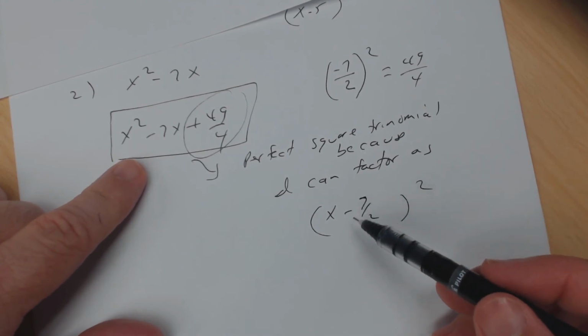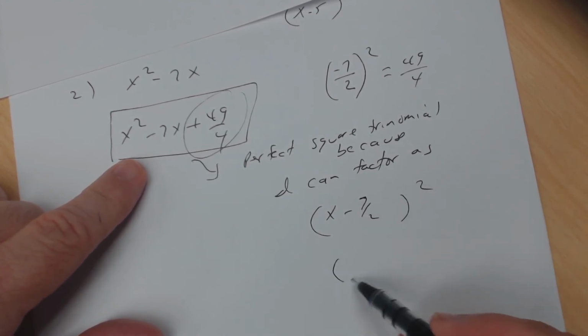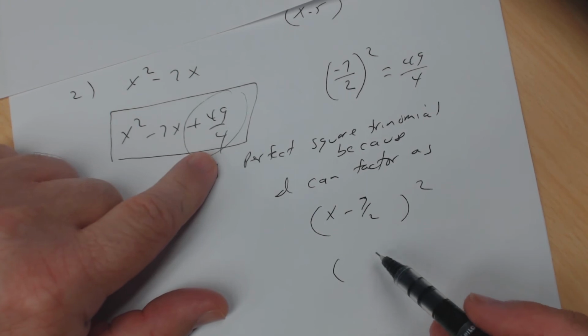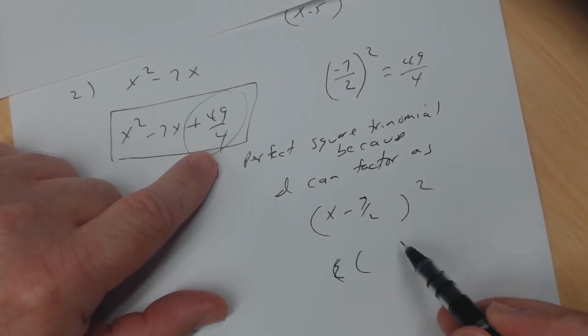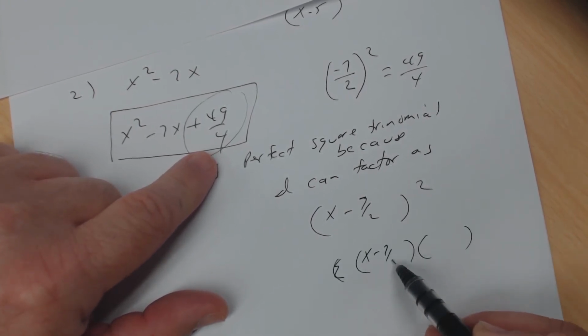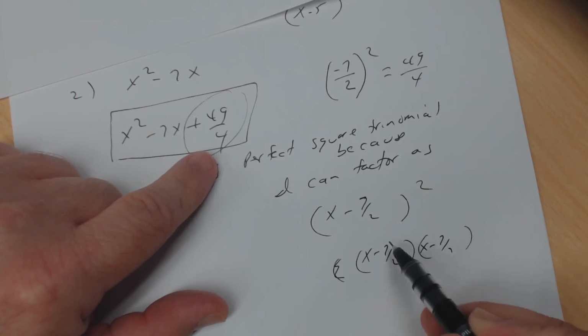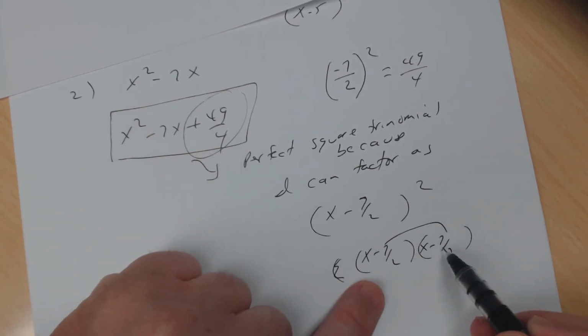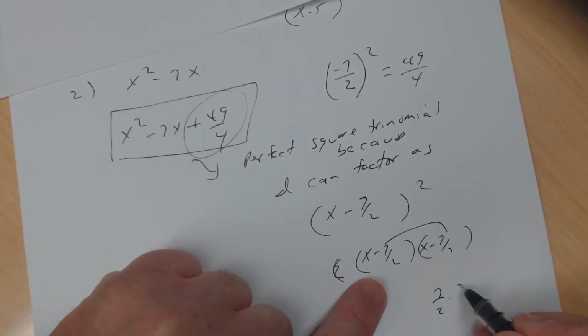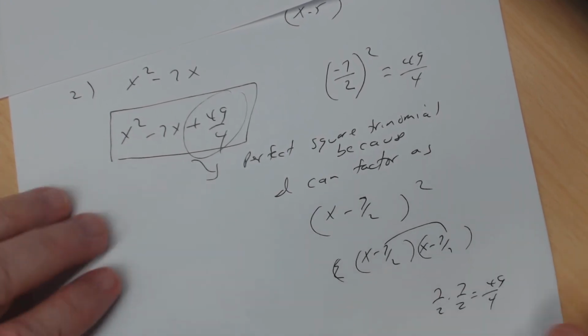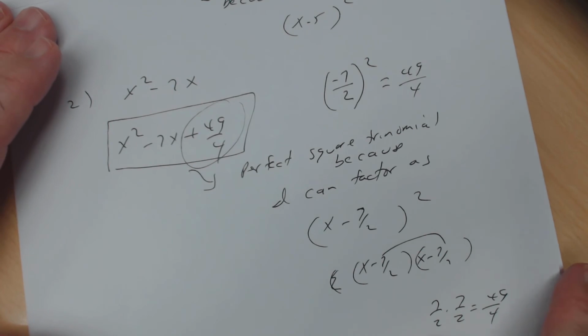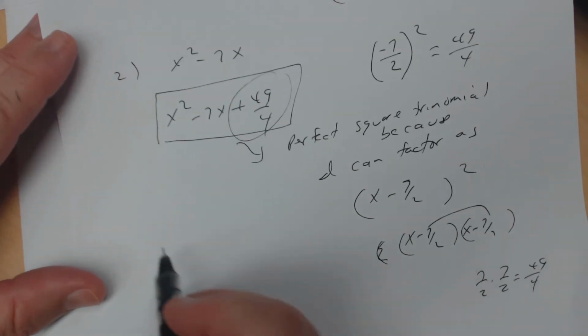Always check yourself. Make sure you get this positive 49 fourths. When you FOIL it out, a negative times a negative is a positive, and 7 halves times 7 halves is 49 fourths. That's what you wanted. So that's how you deal with the fractions.